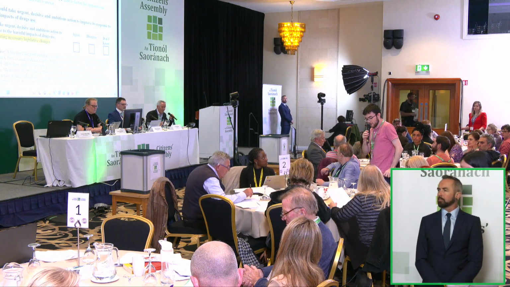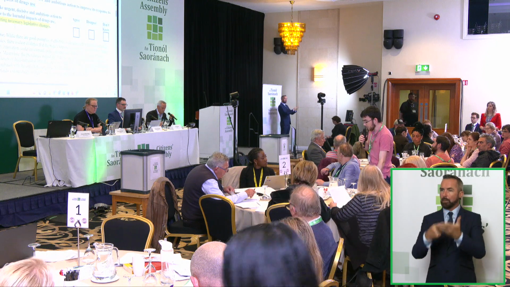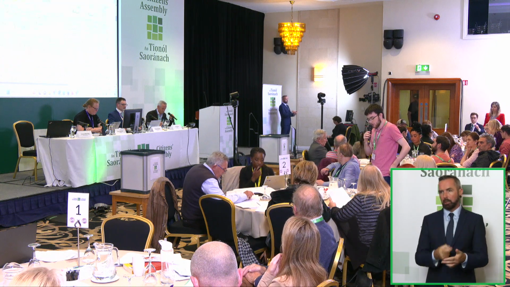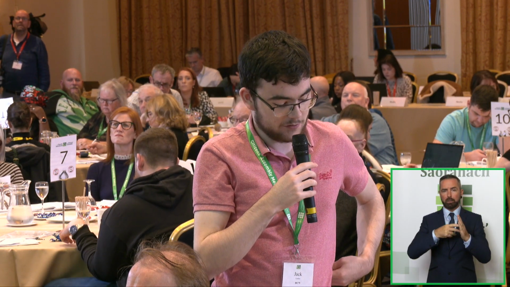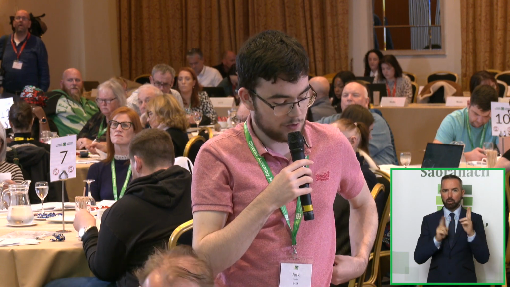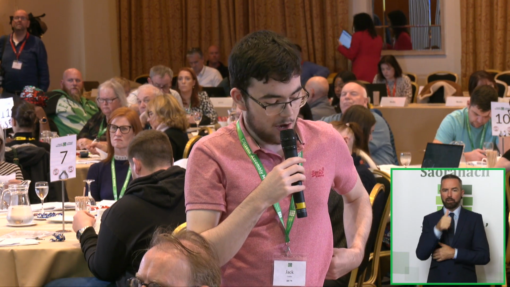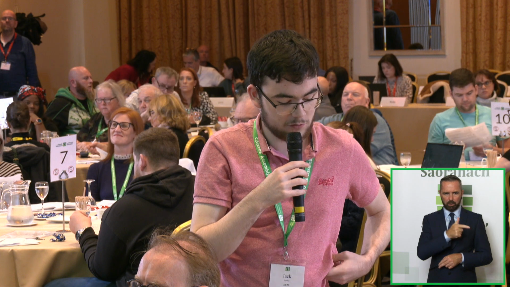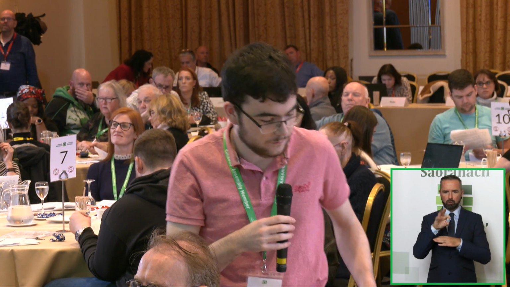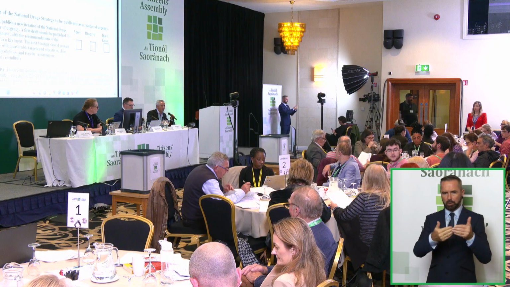Table 2, as a recommendation, recommendation 3.4, says the government should publish a new iteration of the National Drug Strategy as a matter of urgency, and it says that the first draft should be published by the end of 2024. We believe at this table that this date is too late and that this should be amended to June 2024 for the first draft of the new National Drug Strategy. Okay, thank you, Jack. Okay, just going to test the room on a few here now.